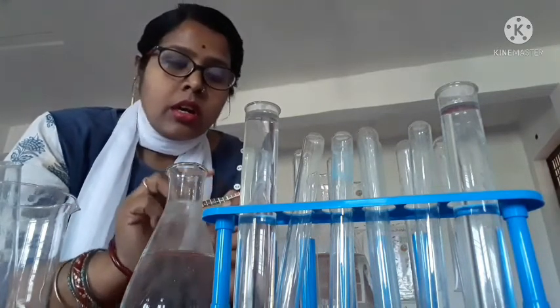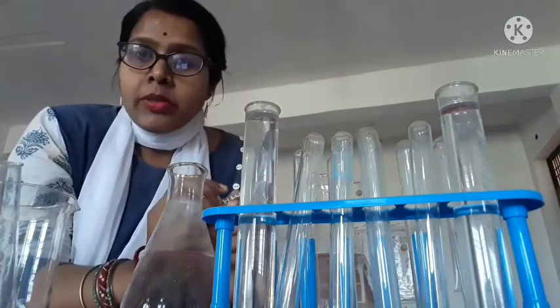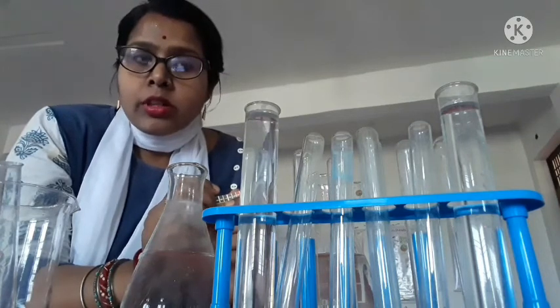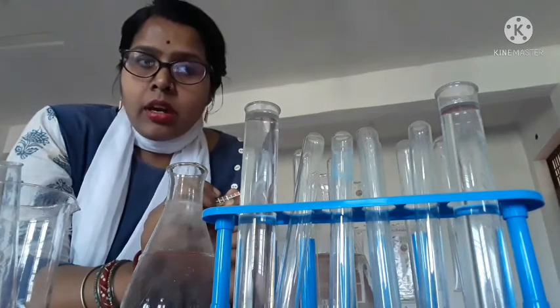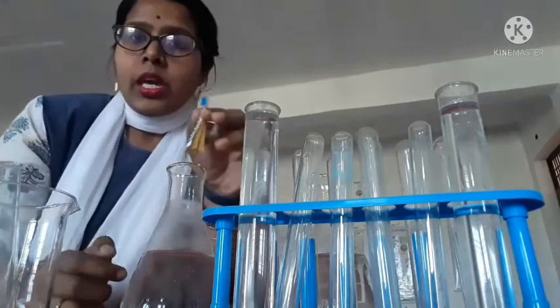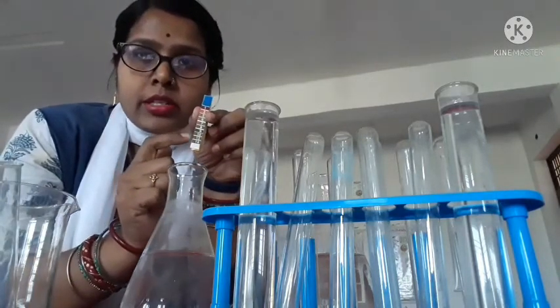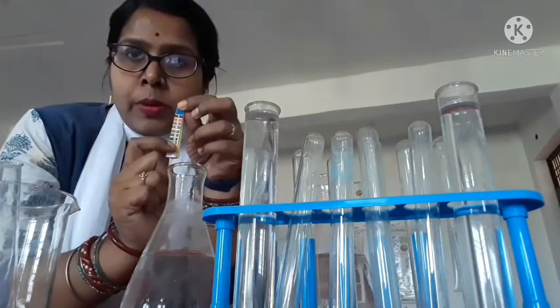So this is the conclusion: if the pH is in the acidic form, the water is more polluted, and also the growing of different cultivations takes place in these waters. In this way, you can observe the pH of different water samples by using the pH paper strip.